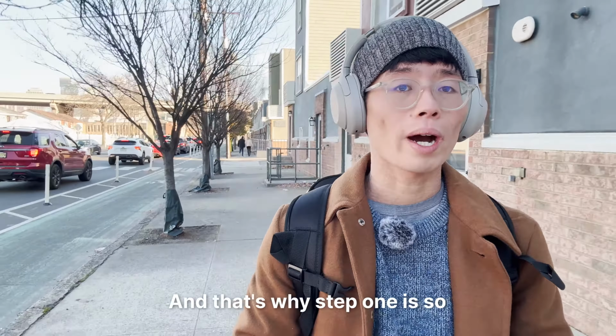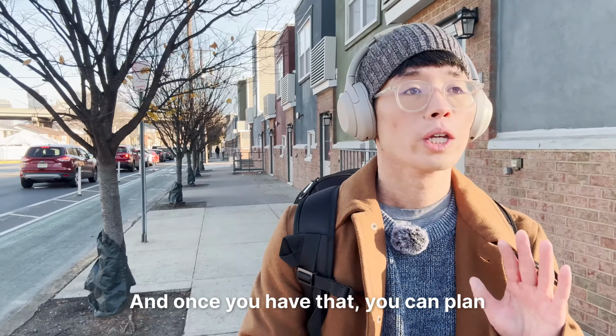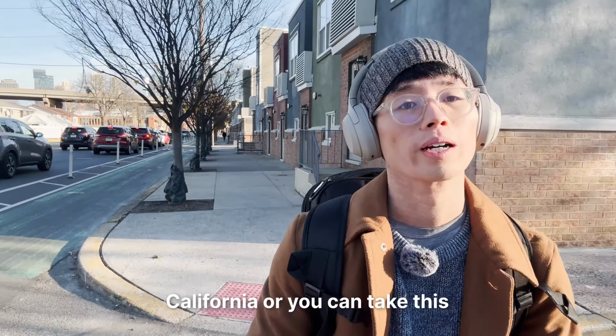And that's why step 1 is so important, because you need to assess, again, where you stand today, where you're starting from, and your end goal. And once you have that, you can plan accordingly. You can take this highway to California, or you can take this highway. Or if this doesn't work out, you take another road, okay? But planning is so important because this is the foundation to it all, okay?